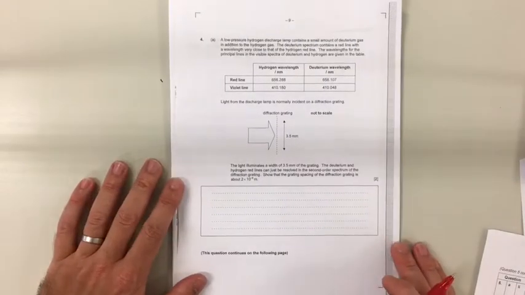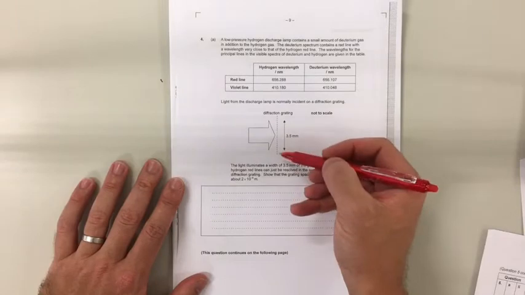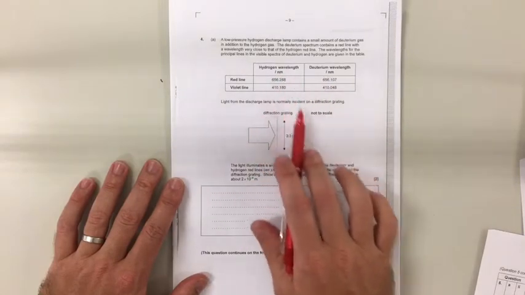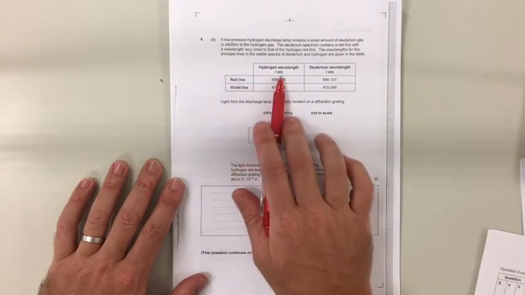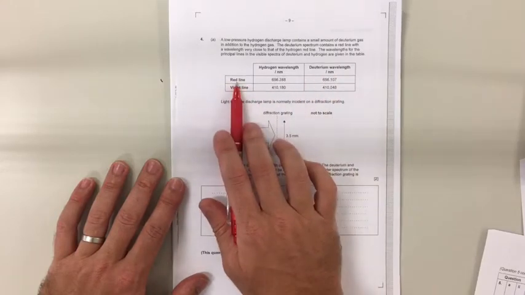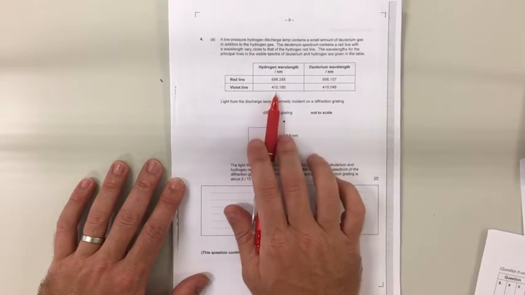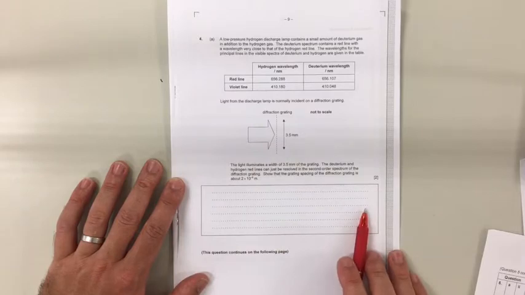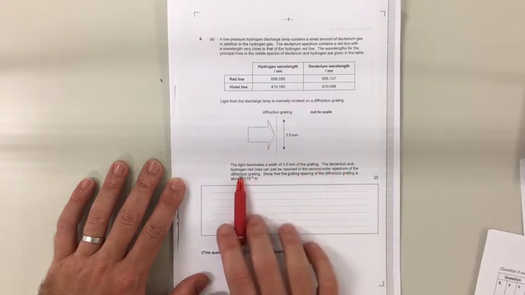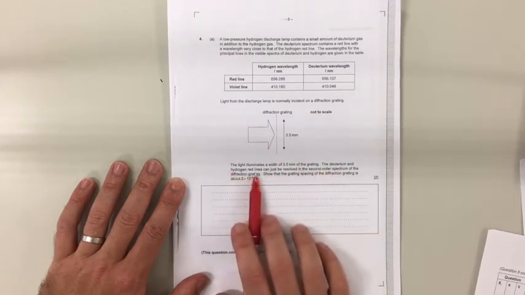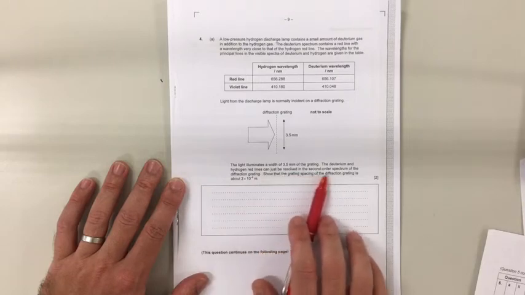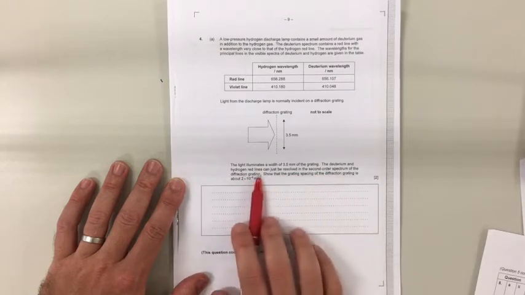Okay, this question is about light. There's a diffraction grating. You've got some wavelengths of different light here, and it says that both hydrogen and deuterium have red lines that are very close to each other and violet lines that are very close to each other as well. And down here it says that the deuterium and hydrogen red lines can just be resolved in the second order spectrum of diffraction grating.